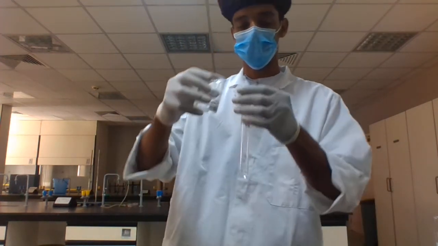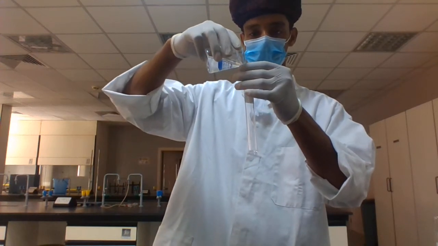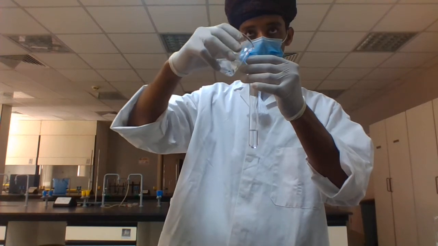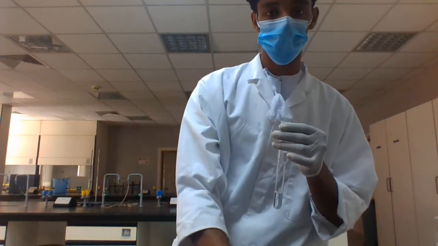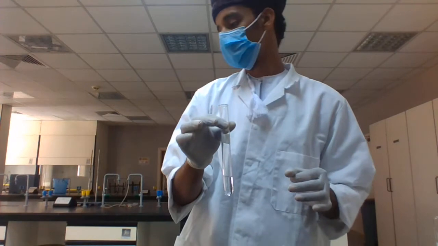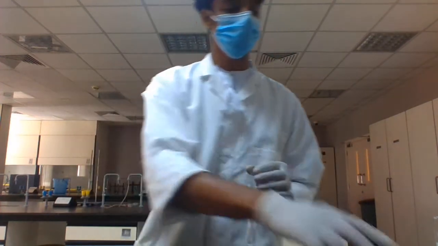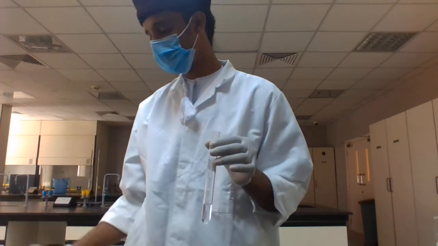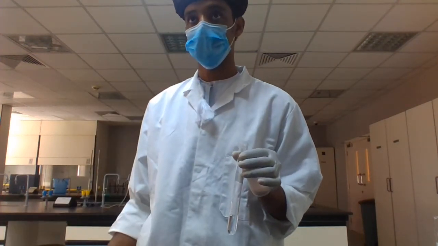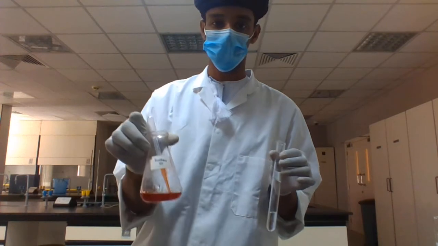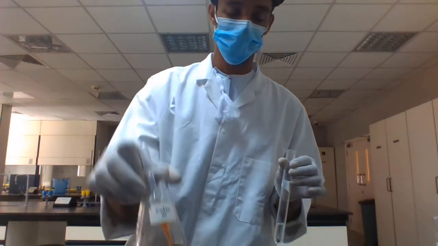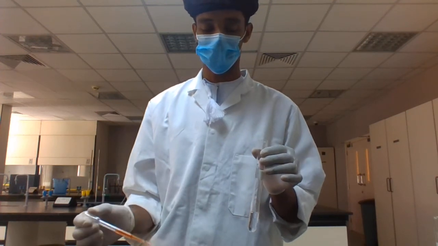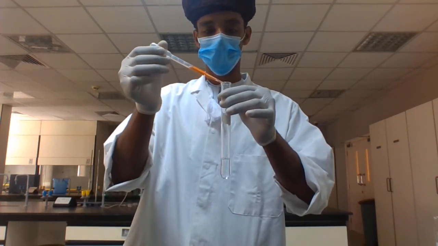We'll take around 5 ml, approximately, that is enough. Which reagent is used for lipids? It is Sudan 3. Then you have to add a few drops of Sudan 3 with this dropper pipette.